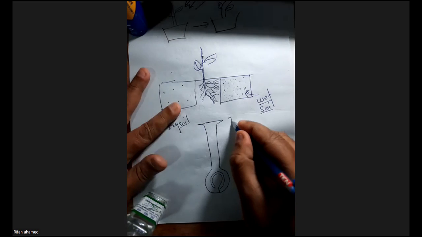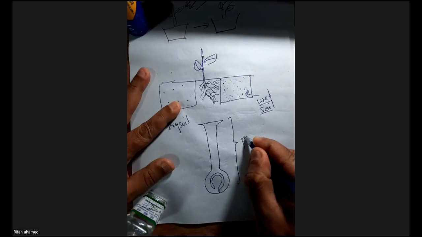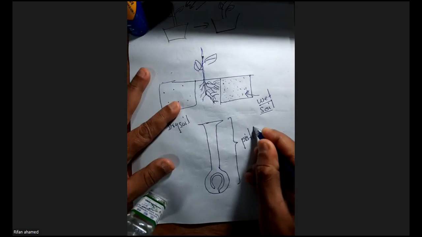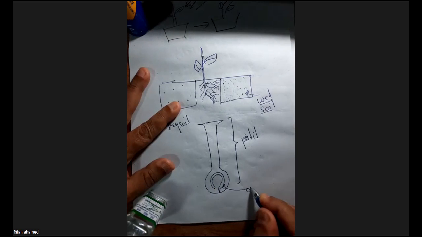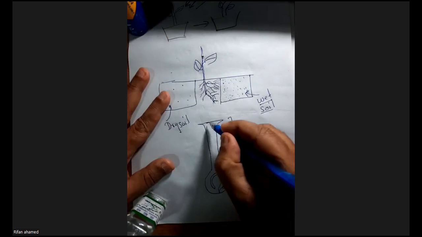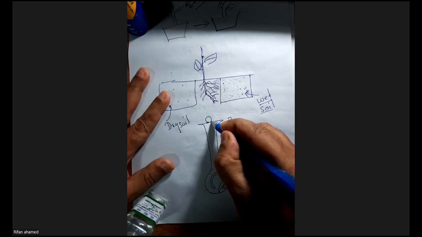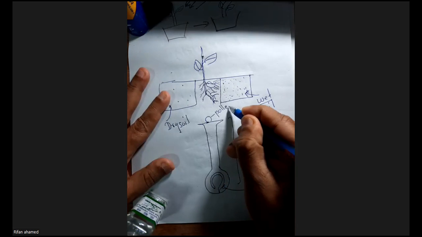This whole unit, one simple word I tell you, is called pistil. And this is the ovule.